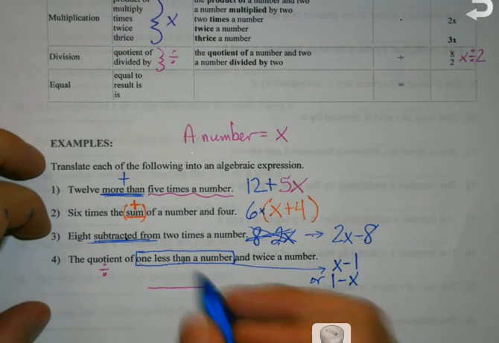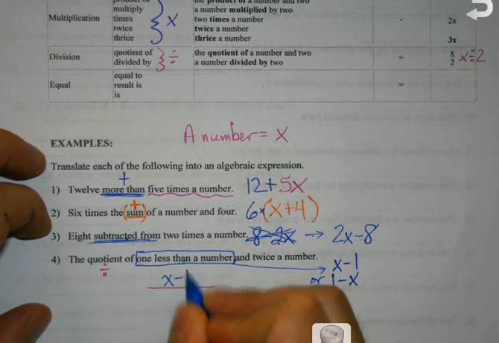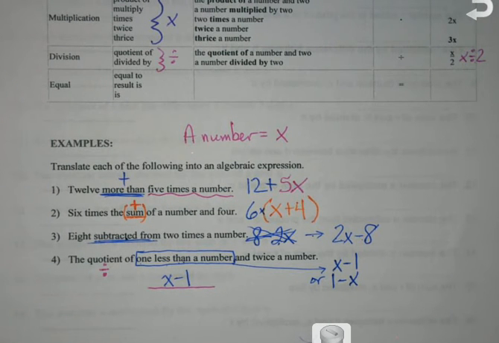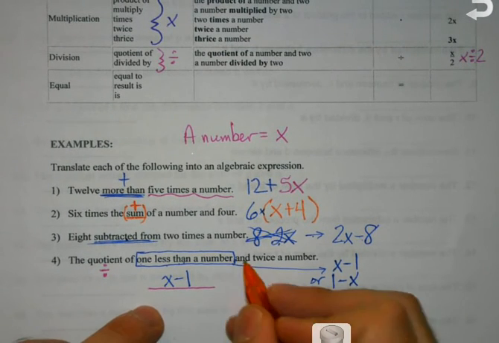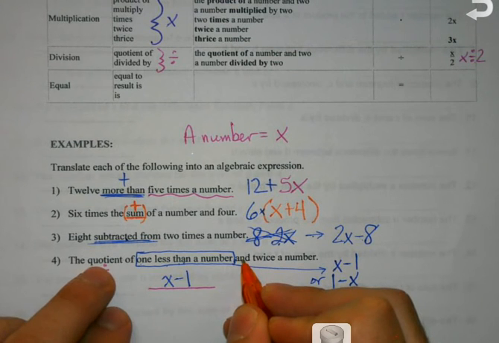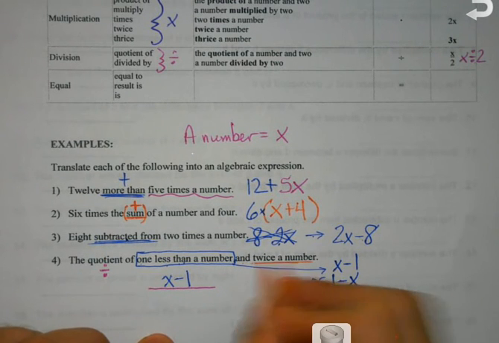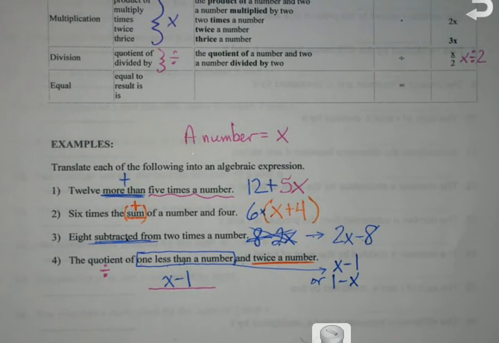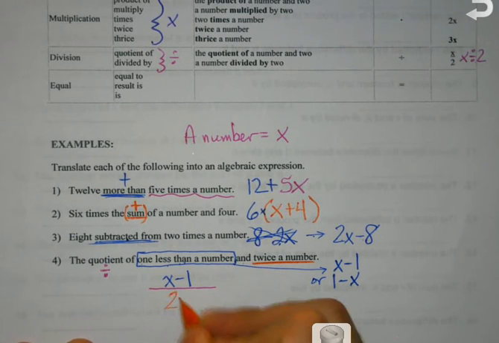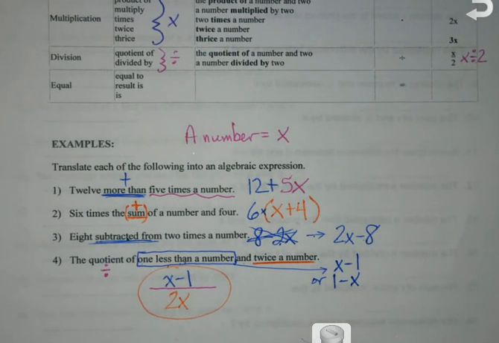X minus 1. Okay? And that is kind of like when my division bar comes in. Twice a number. What would that look like? 2x. Good. Okay. And I get my fraction and I do it.